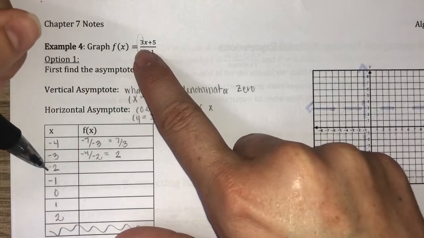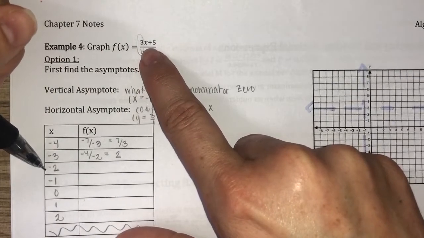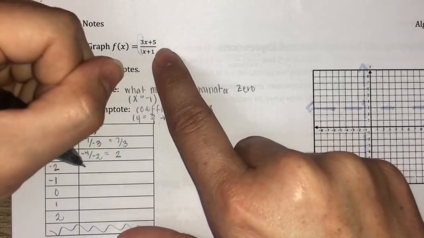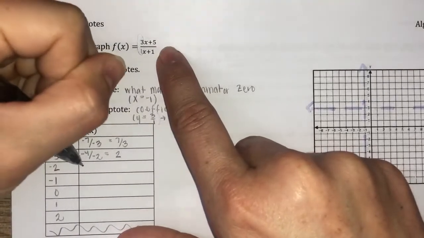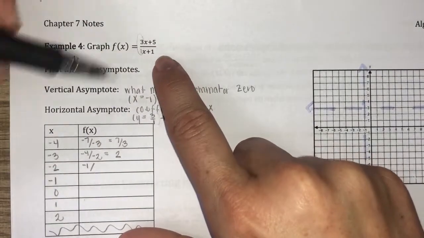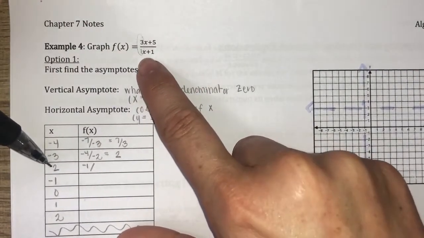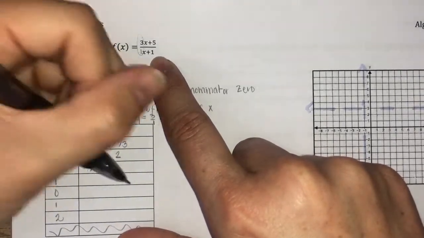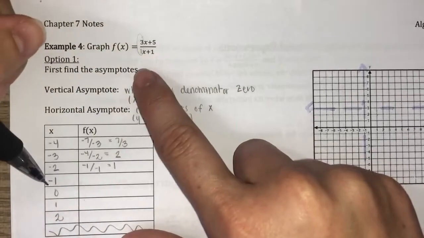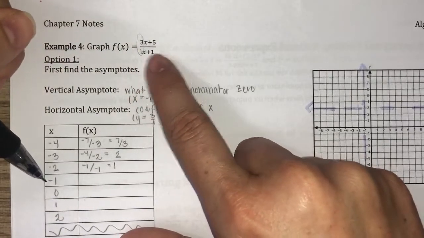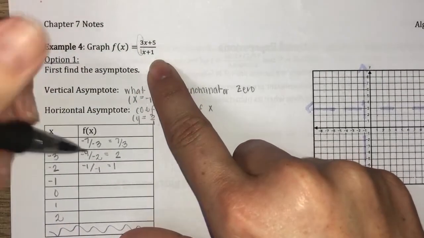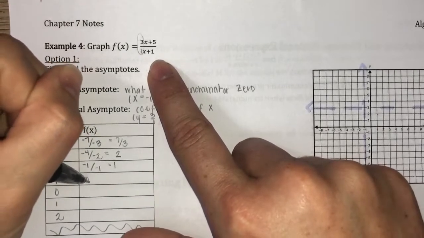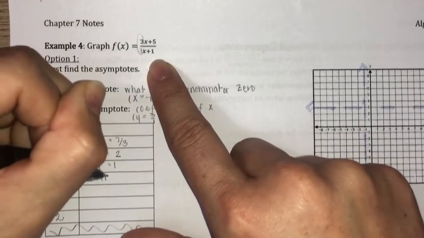And then when x equals -2, 3 times -2 is -6, plus 5 is -1. And then -2 plus 1 is -1, so -1 over -1 is +1. And then plugging in -1 is undefined because -1 plus 1 is 0 in the denominator, so this is undefined. That's why we put that one in the middle.